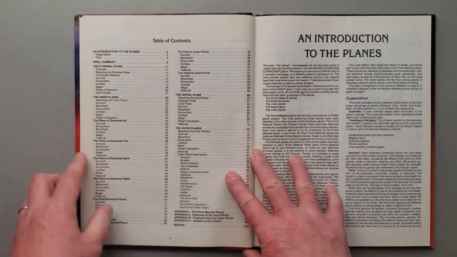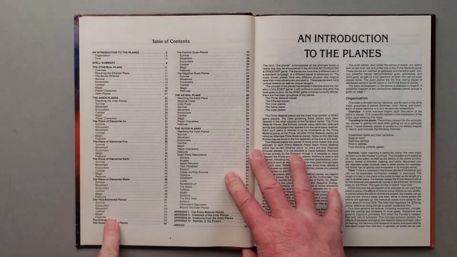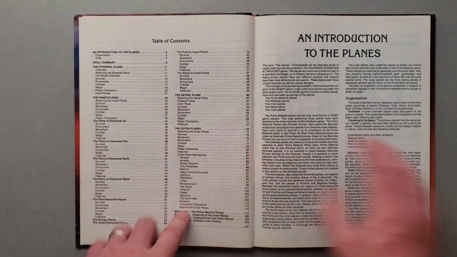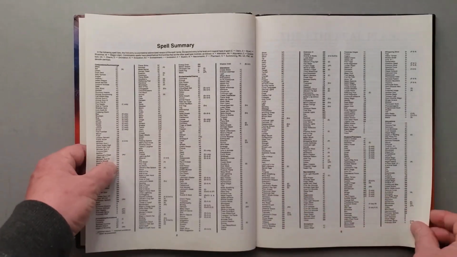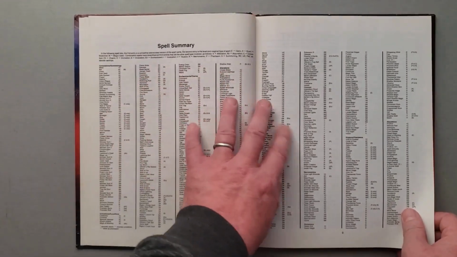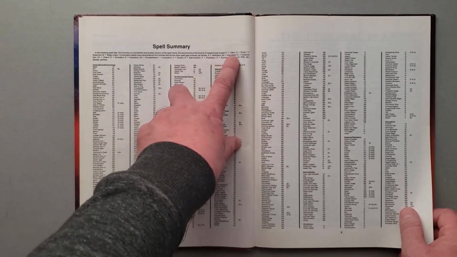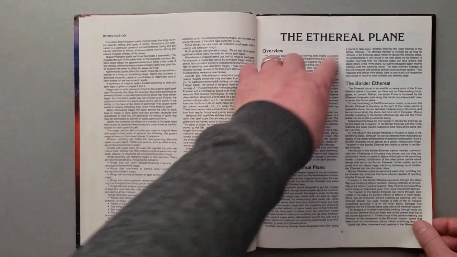So just jumping in really quickly, this goes into all the different planes. And it's really just discussing them: ethereal, inner planes, going through all the different inner planes. But then it gets into para-elemental planes, which are new, quasi-elemental planes, the astral plane, and then the outer planes. So again, you've got your diagrams and schematics of how the different planes work together. You have spell summaries of different kinds of spells that they're going to refer to, and they're giving you levels and what kind of classes can cast them. And then they jump into the ethereal plane.